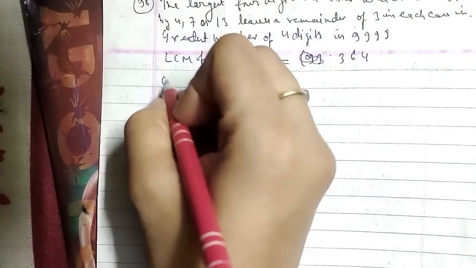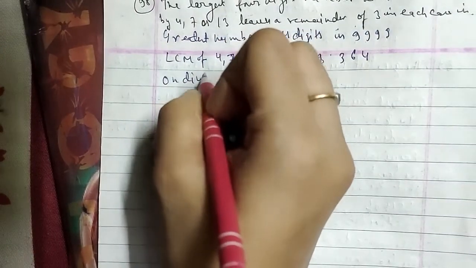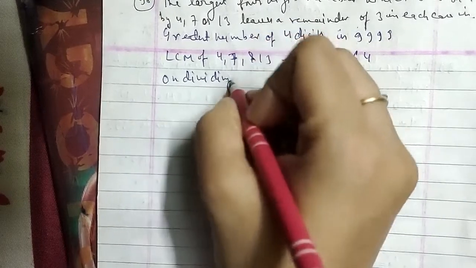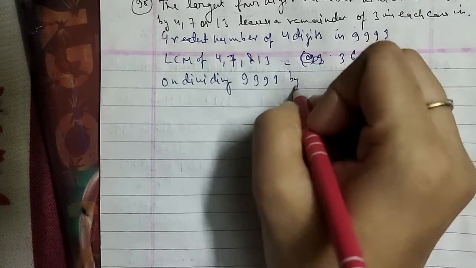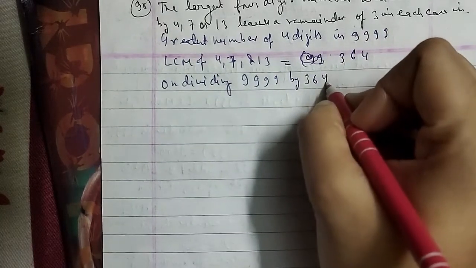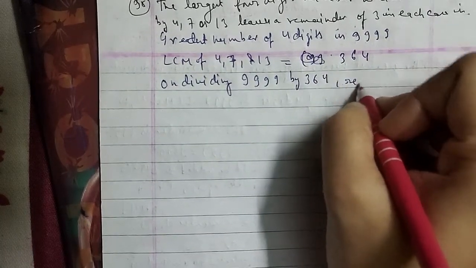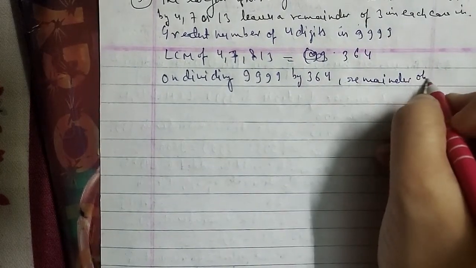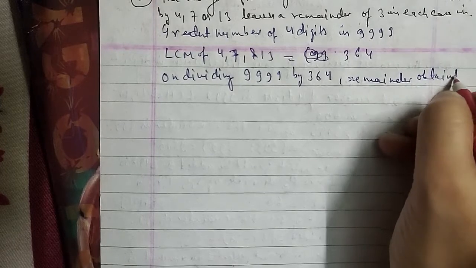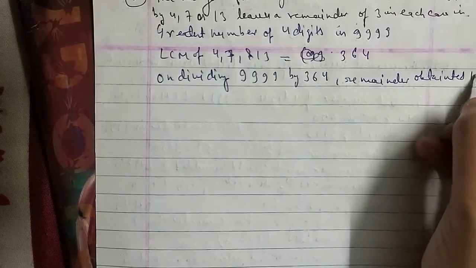On dividing 9,999 by 364, the remainder obtained is 171.